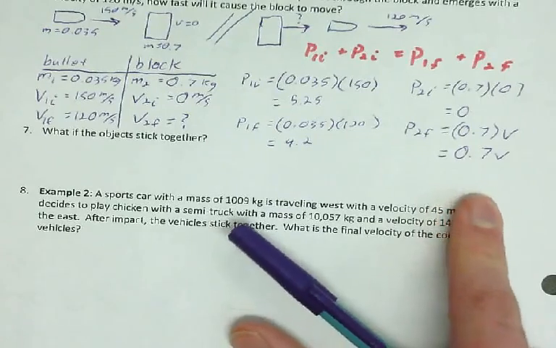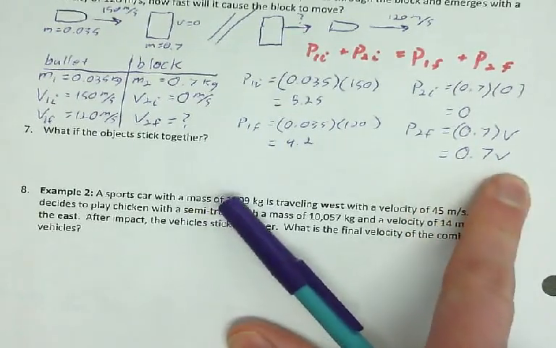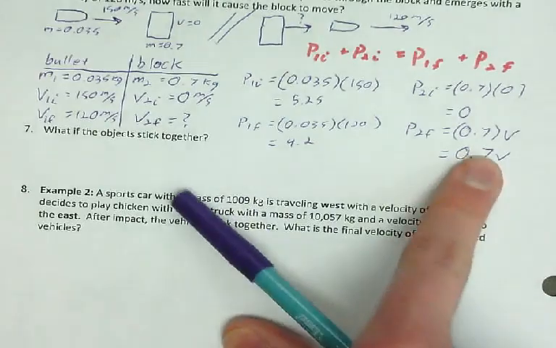I know sometimes that makes people freak out because they're like, well, I don't know what to do. I don't know what V is. Don't worry about it. Just plug everything in.